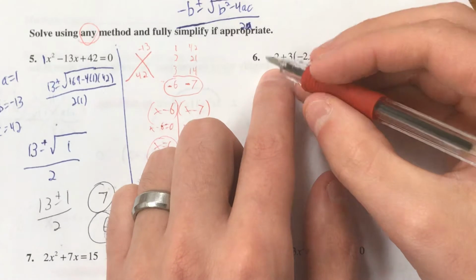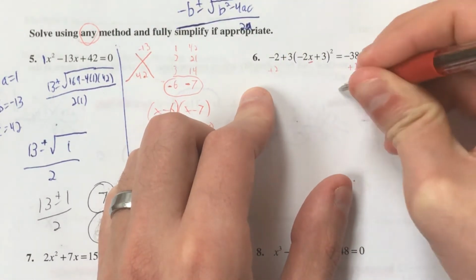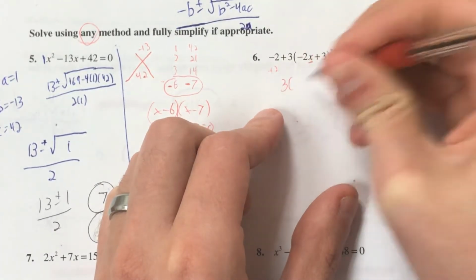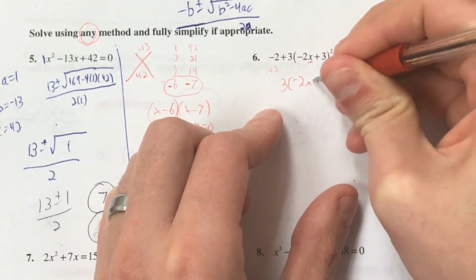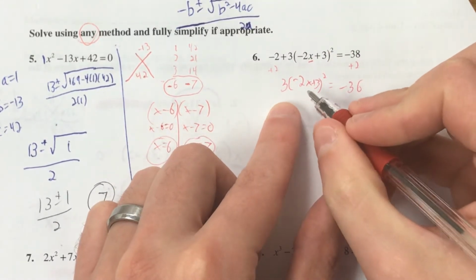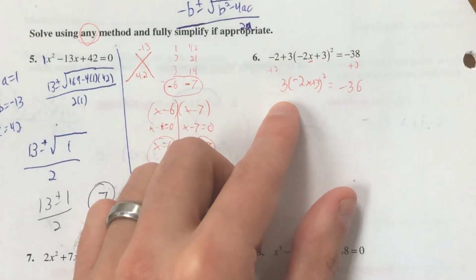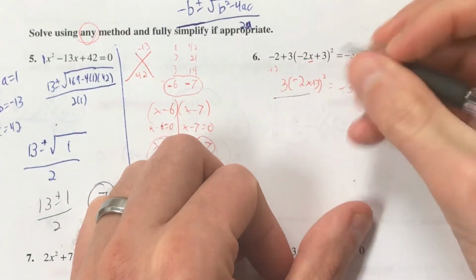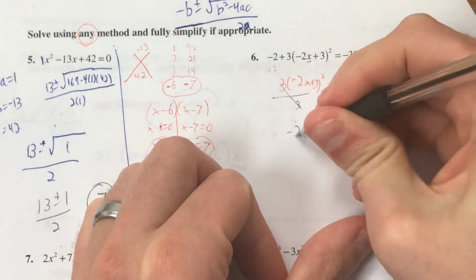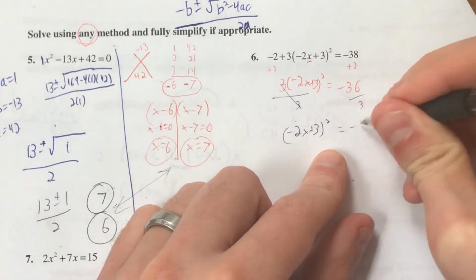Since it is adding, subtracting, you will add 2 to get rid of it, and you get negative 36. And in the next step, you want to get rid of this 3. Since this is 3 times that stuff, you would divide by 3 to get rid of it. So you get negative 2x plus 3 squared equals negative 12.